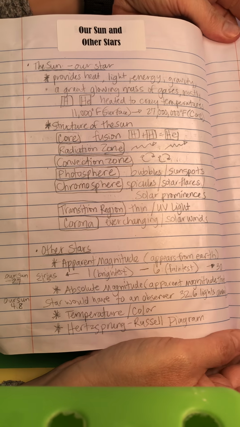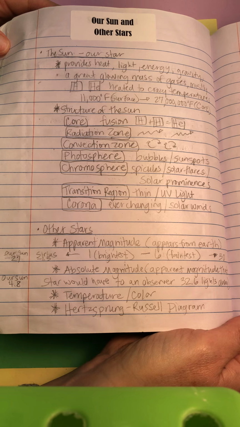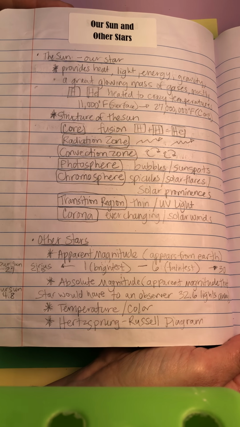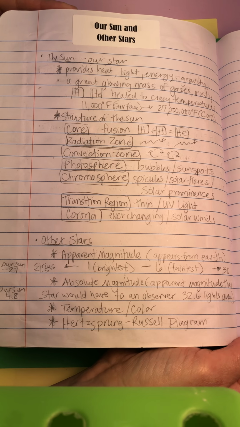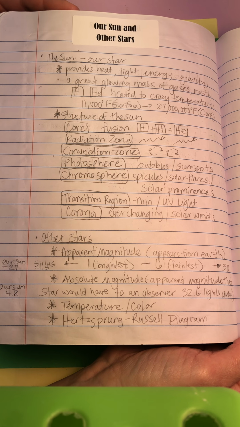In this video, as we continue on in Chapter 10, almost finished with Chapter 10 here, this label is going to be our sun and other stars. So if you look in Chapter 10, you'll see where it starts talking about our sun and other stars.